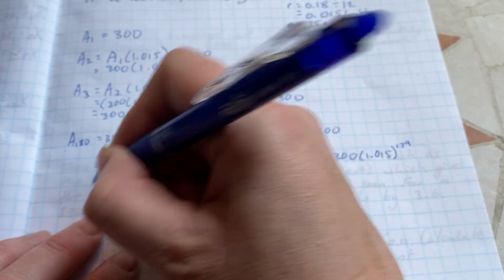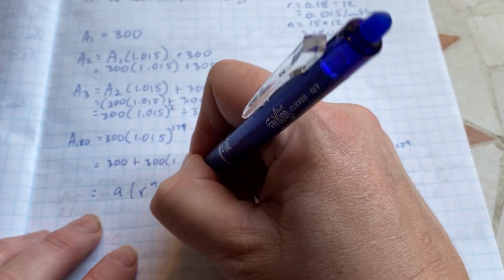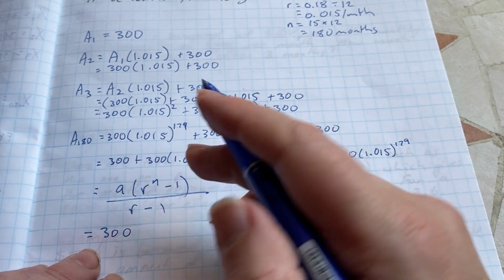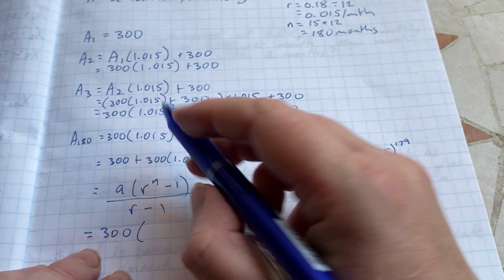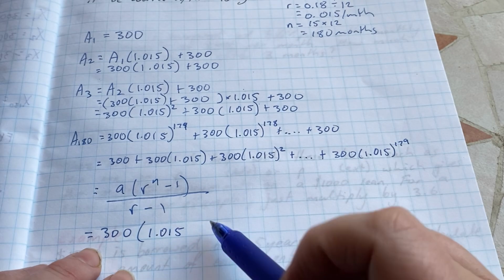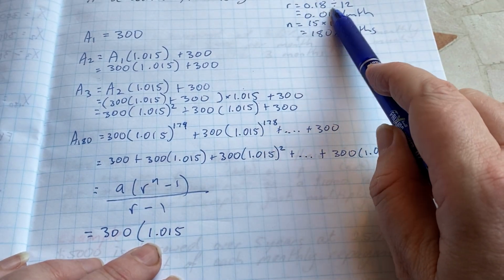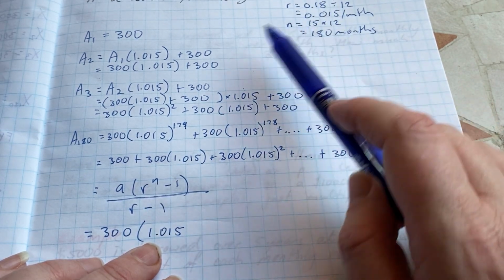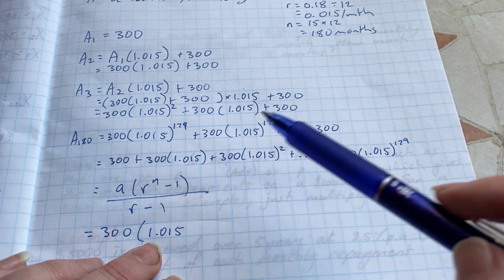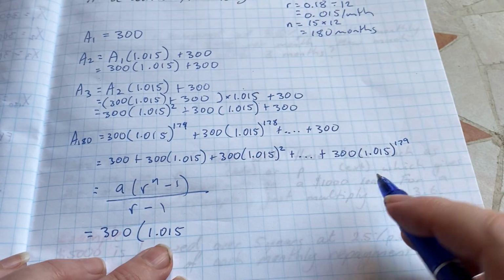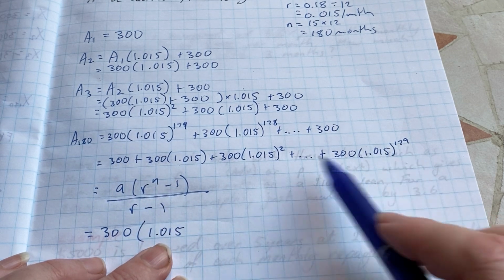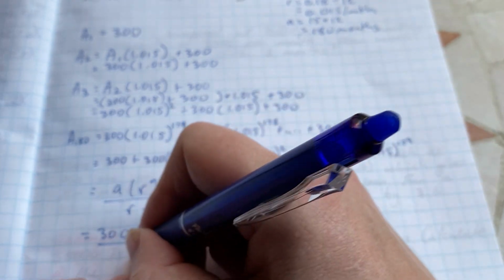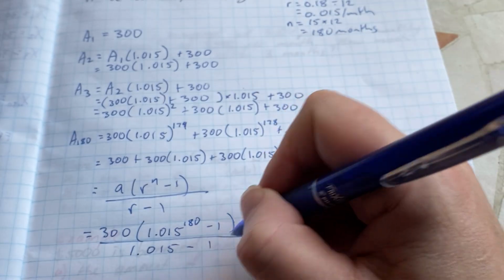So if we want to add all that up, it's a(r^n - 1) over r - 1. Our a is our 300, our first term. Our r is our rate that we're multiplying by, which is that number there. It's a little bit confusing because we did call r up here this number, but this r here is different from that r there, so just be a little bit careful with that. This r is this number here, 1.015, to the power of n, our n is 180. That's 179, but there are 180 terms here. Minus 1 over that 1.015 minus 1.